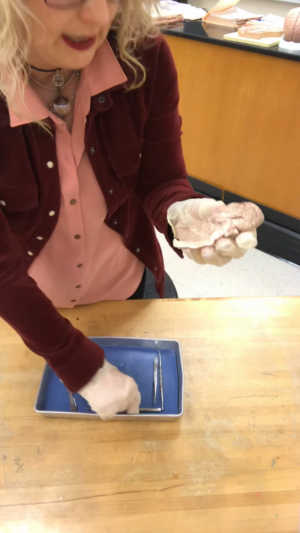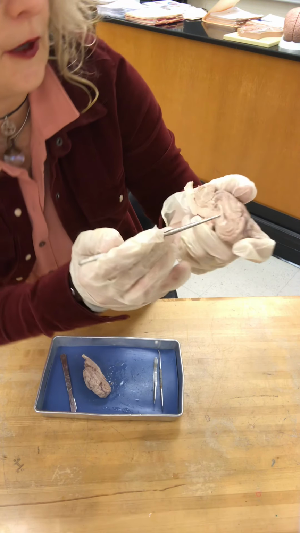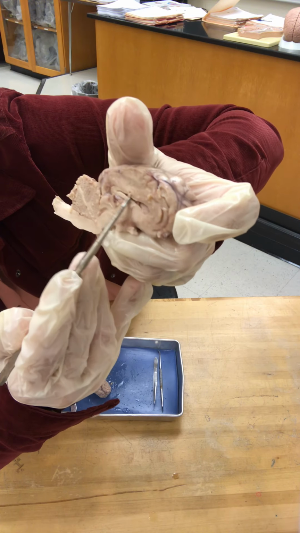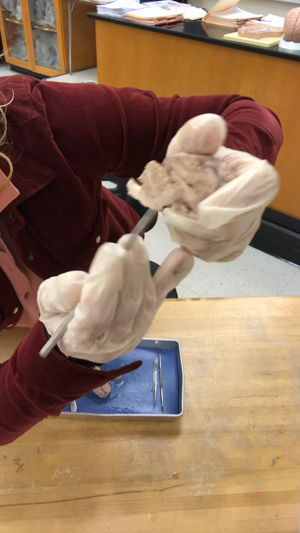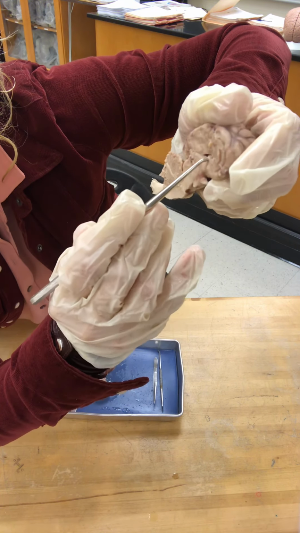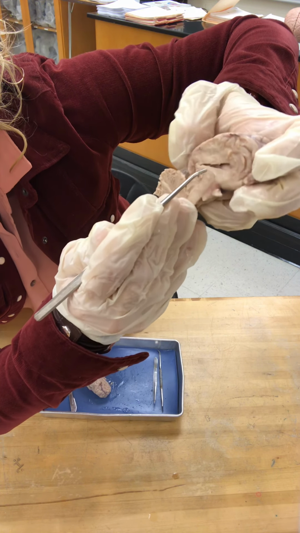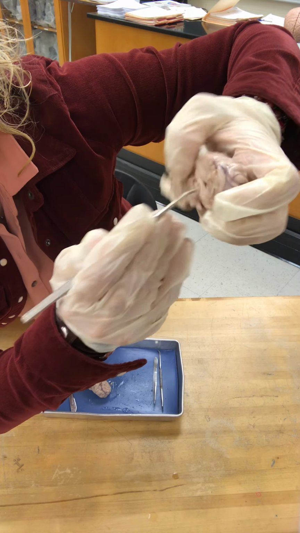And what I'm going to do now is show you all the parts. So first things first, what you're going to see over here, that would be the corpus callosum, third ventricle, fourth ventricle here. What else? Beyond the corpus callosum, you're going to want to take a look and find the hypothalamus.